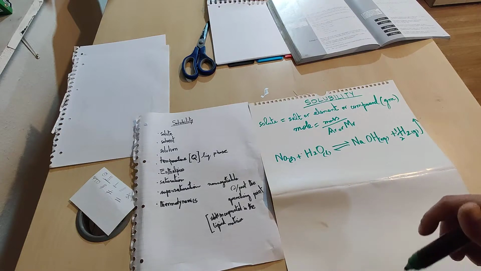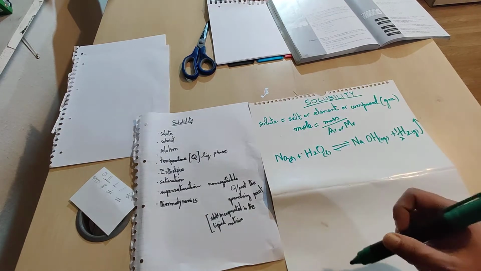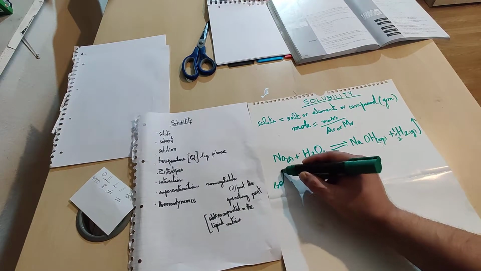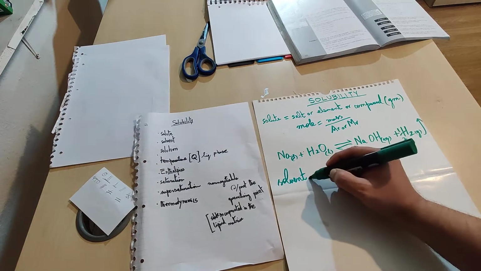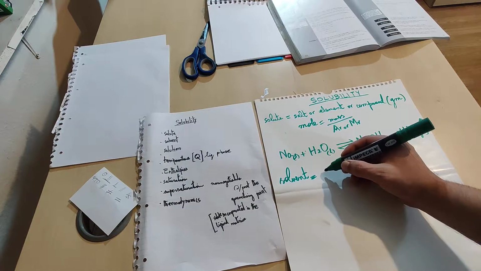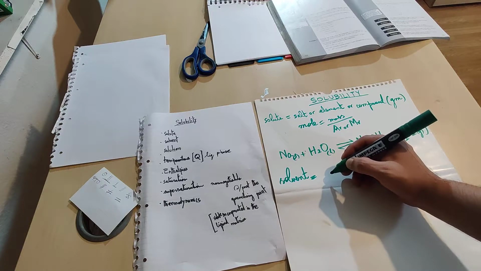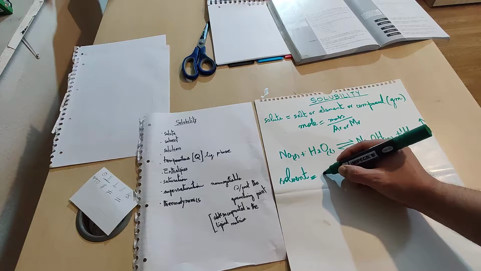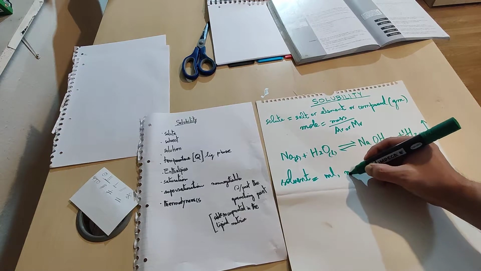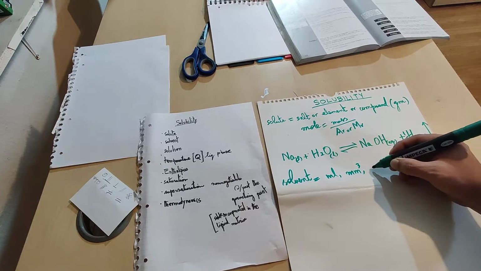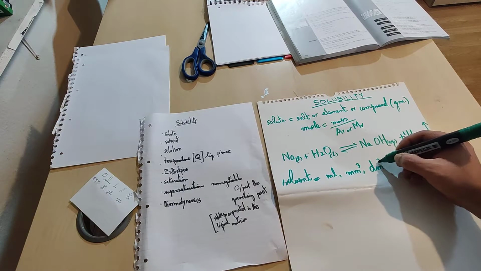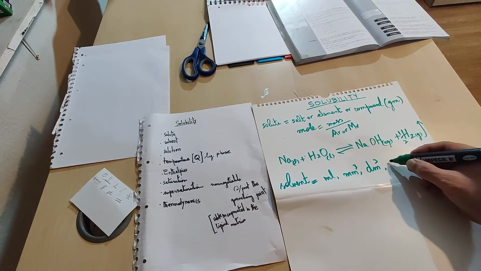And then the other part is the solvent. Solvent is either a polar or a non-polar solvent, and it is what's used to dissolve a salt or an element or a compound. It's measured in milliliters, millimeters cubed, decimeters cubed, and liters.